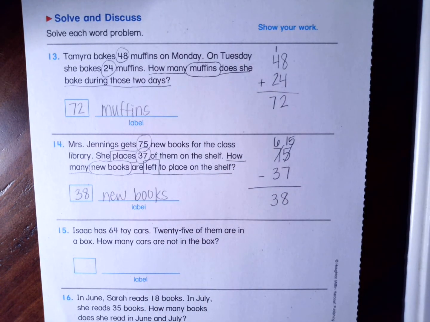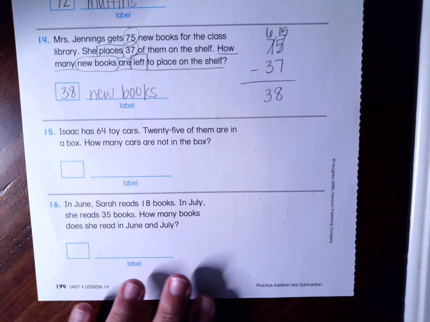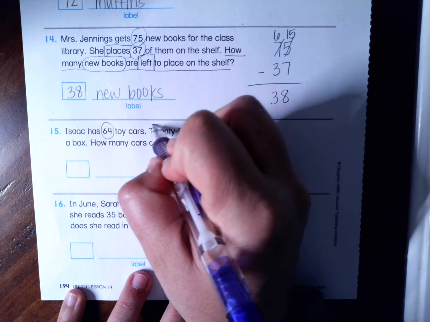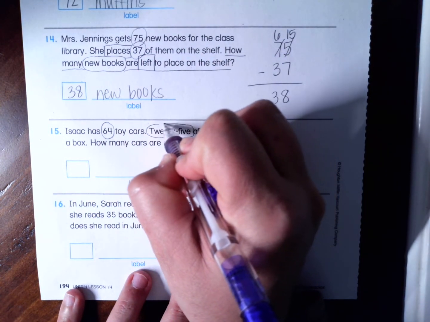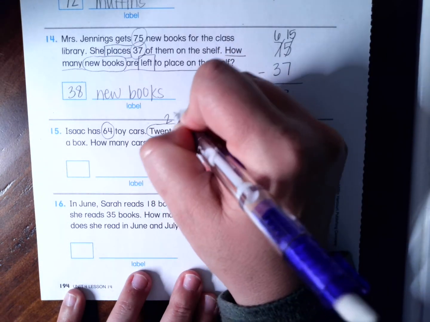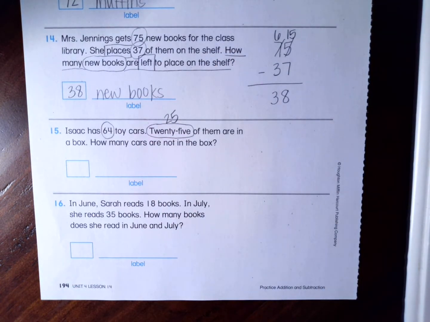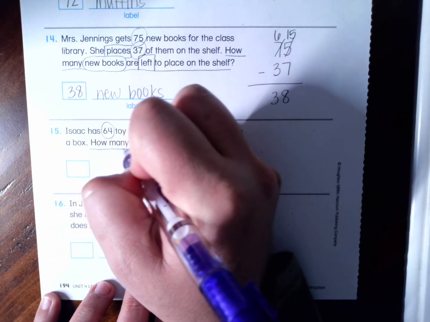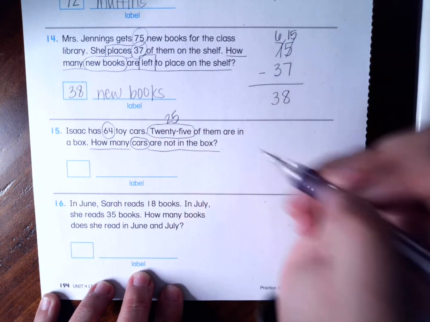All right, number 15. Isaac has 64 cars. 25 of them are in a box. How many cars are not in a box? So here it tries to trick you by only showing you one number, but you guys are so smart that you know 25 is a number. So make sure you circle it. I'm going to also circle my label and underline my question.